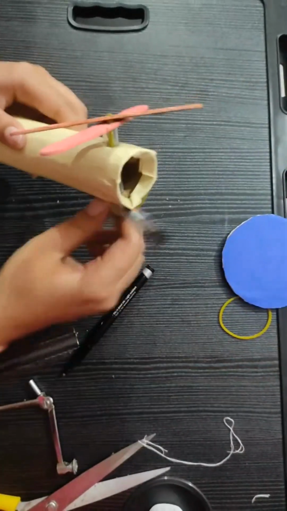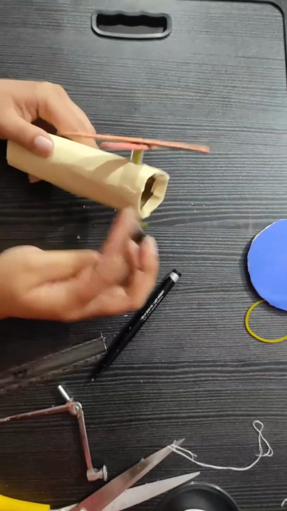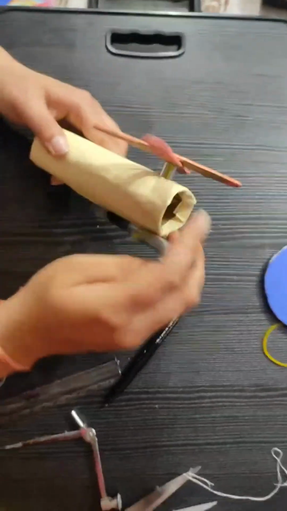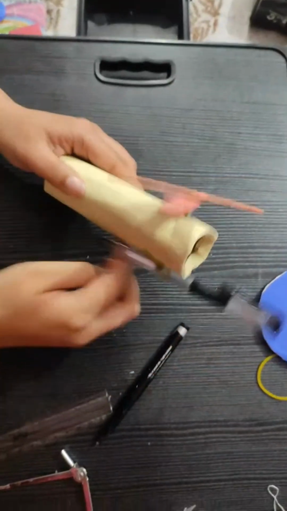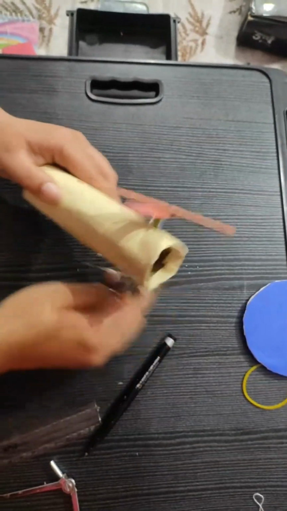Okay, so now let's just test this. I'm going to just rotate the pen, and after that, if it's working, I'm going to show it to you. Just rotate it 20 to 25 times.